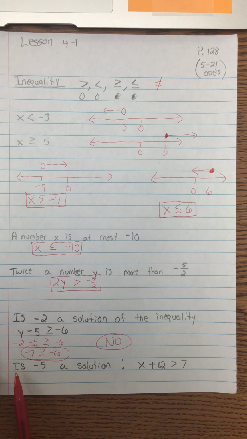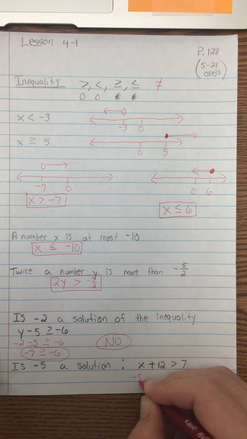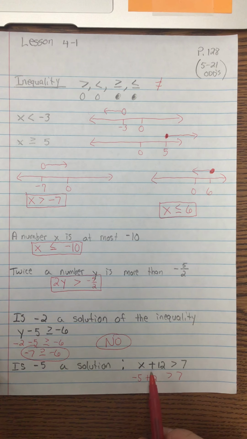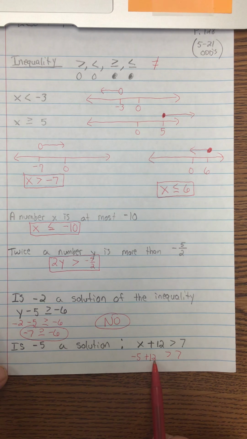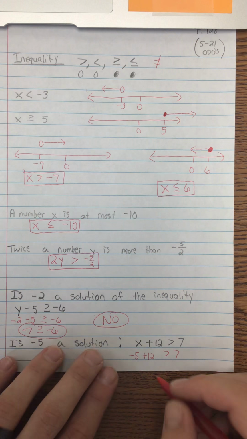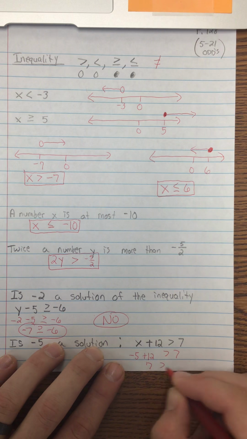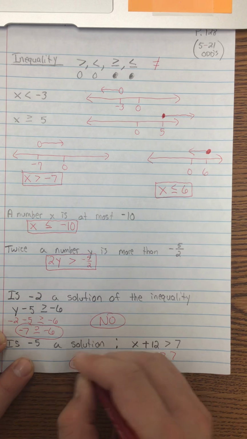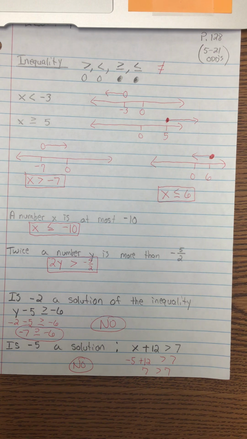Okay? Last one, is negative 5 a solution? x plus 12 is greater than 7, so I need to plug negative 5 in for x. Now we need to simplify this. Negative 5 plus 12, well, our signs are different, so we subtract. 12 minus 5 is 7. Is 7 greater than 7? The answer is no, 7 is equal to 7. So 7 is not greater than 7, so we would say no, negative 5 is not a solution to that inequality.